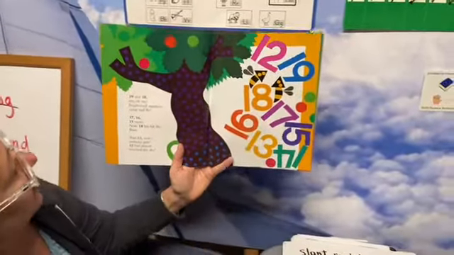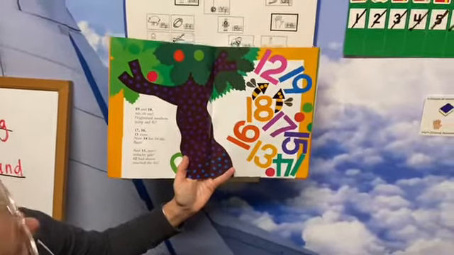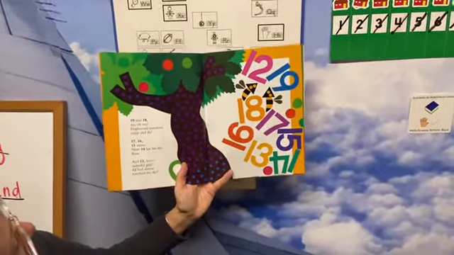19 and 18. Oh my, frightened numbers jump and fly. 17, 16, 15 more. Now 14 has hit the floor.